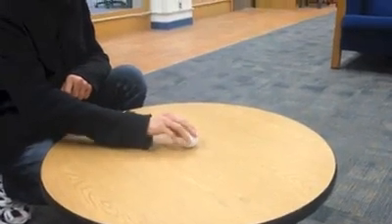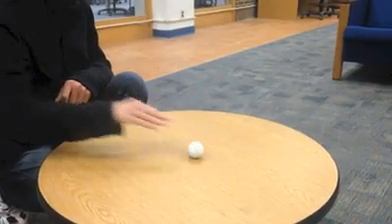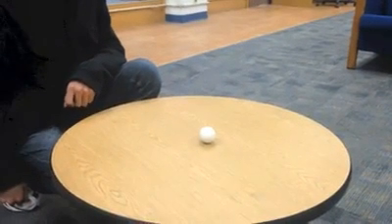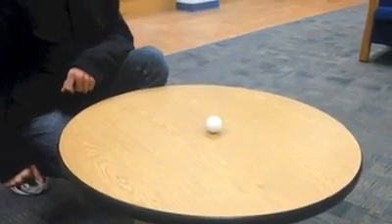When we use a hard-boiled egg and I apply the force of my hand to it, the entire egg system will stop since the inside of the egg is no longer liquid and spinning independently of the shell. It is now one solid system.